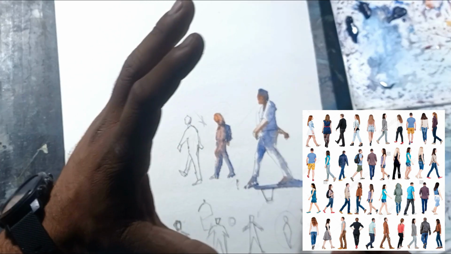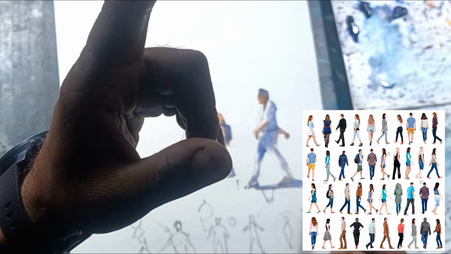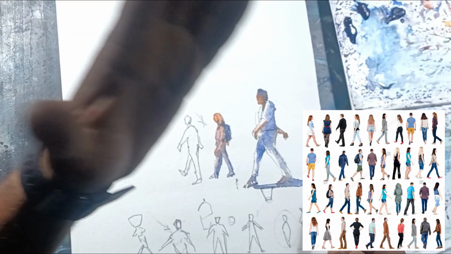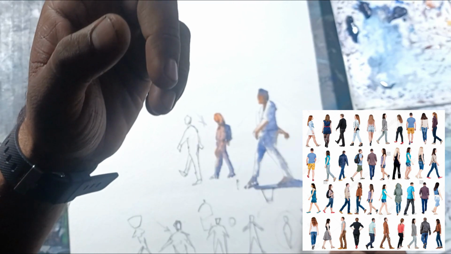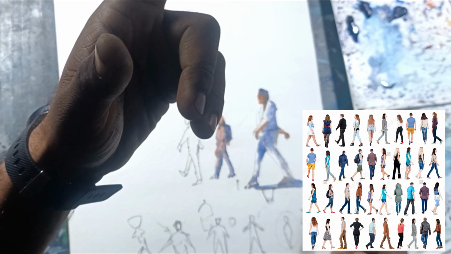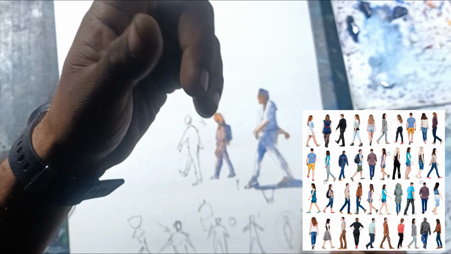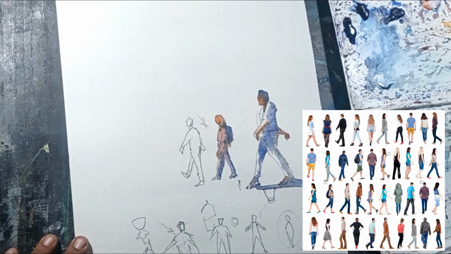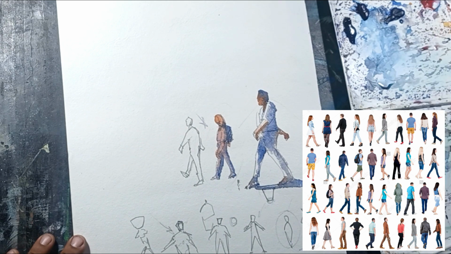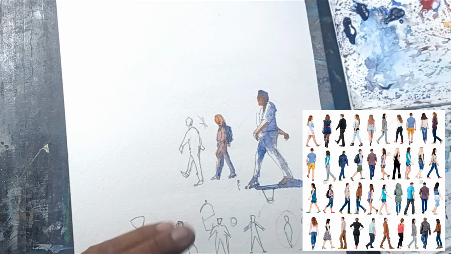She is walking, she has blonde, little brown hair. Then she's wearing a blue dress with a red ribbon. So I'm just very quickly checking her attire and how she is walking.